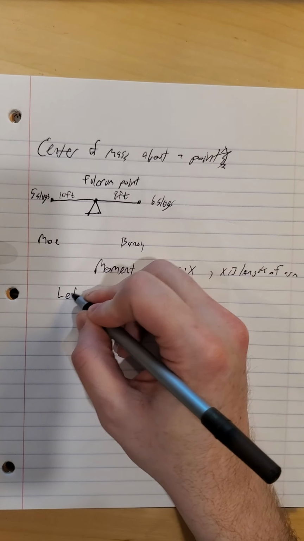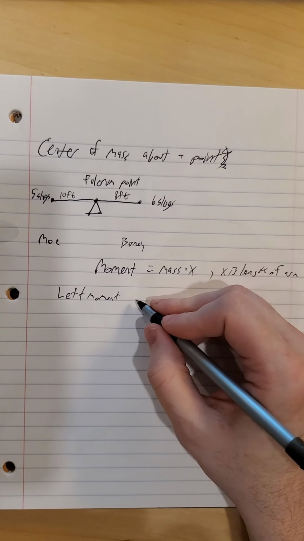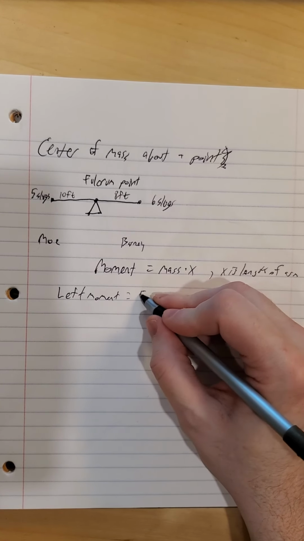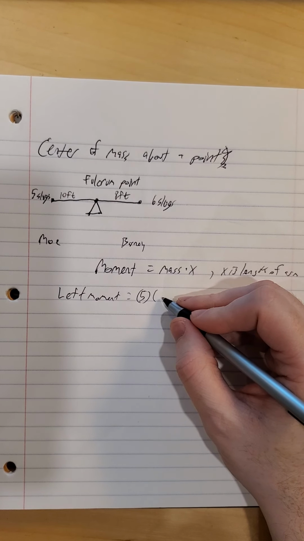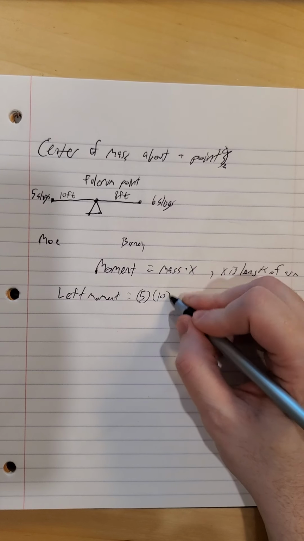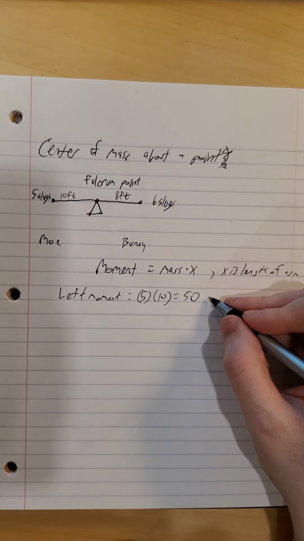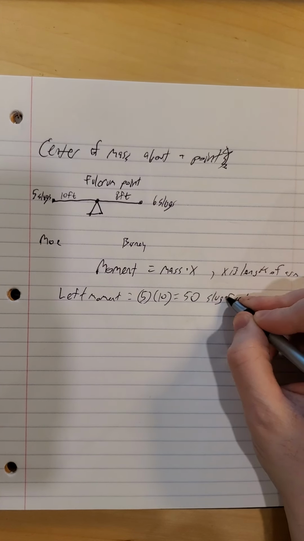So for this one, our left moment for Mo, his mass was 5 slugs. His length of the arm, 10 feet. So he is at 50 slug feet.